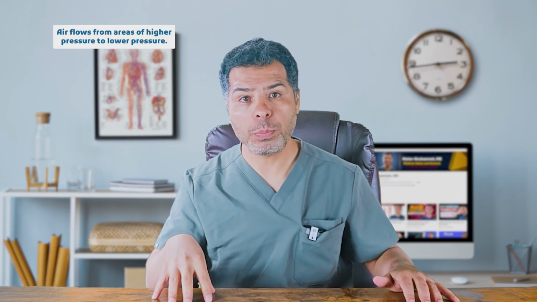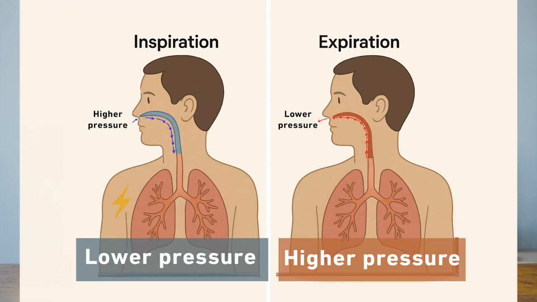Air flows from areas of higher pressure to lower pressure. During inhalation, air enters the lungs because the pressure at the nose and mouth is higher than the pressure in the alveoli. During exhalation, the pressure in the alveoli becomes higher than the airway opening, so air flows out. This air movement continues as long as a pressure gradient exists.